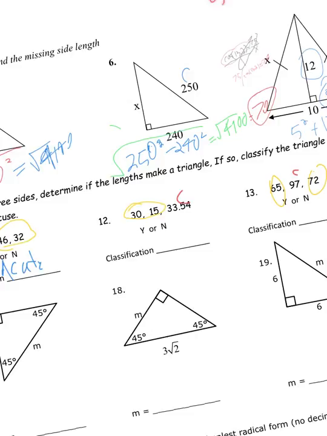Okay, so this one's kind of unique because this one makes 1125, and then 33.54 squared is 1124.93. So technically this is bigger, so that would make this acute. But I mean, you could argue that it's supposed to be a right triangle.